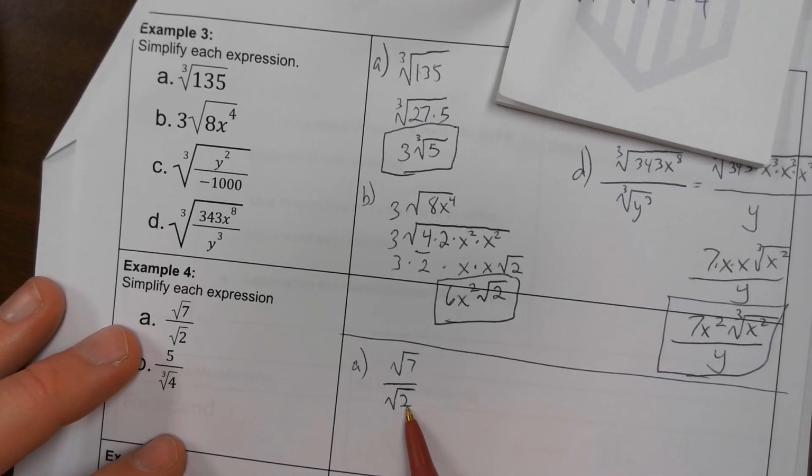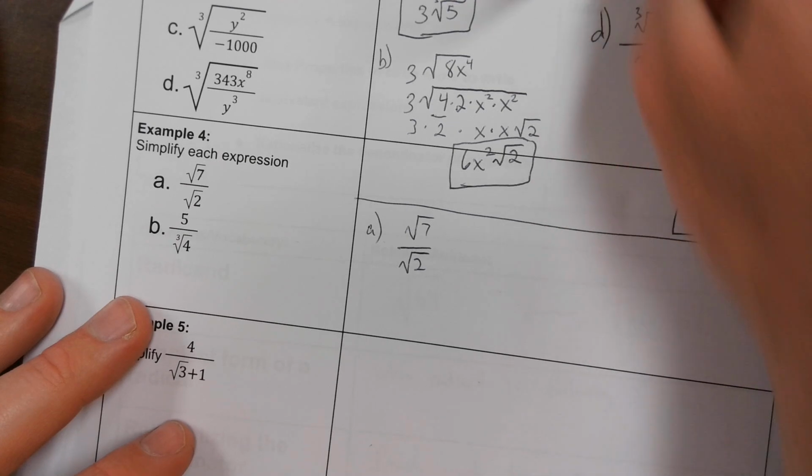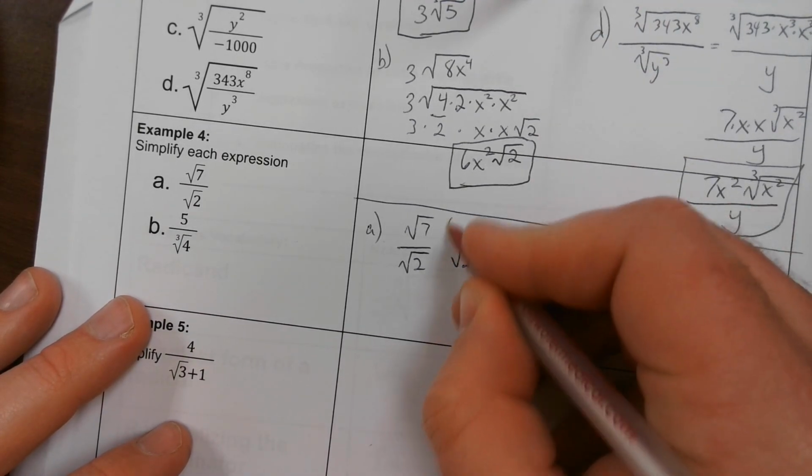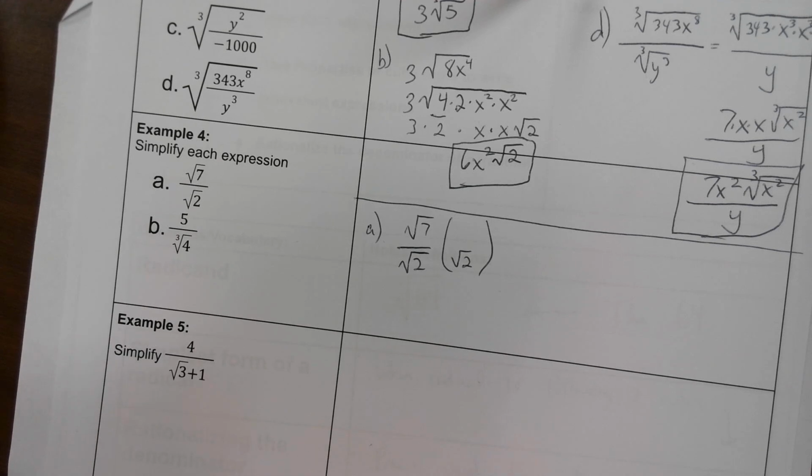So I need to get rid of this radical on the bottom. I have square root of 2 on the bottom, and I need to get rid of it, so I want to multiply by square root of 2. But I can't change the expression, so I need to multiply by something that's equivalent to 1. If you multiply anything times 1, it doesn't change it. It might change the way it looks, but it doesn't change it.